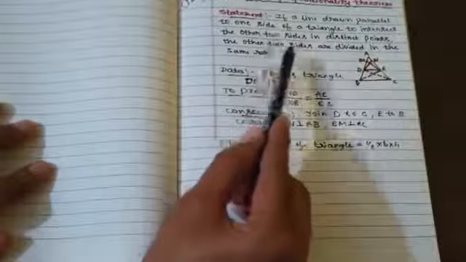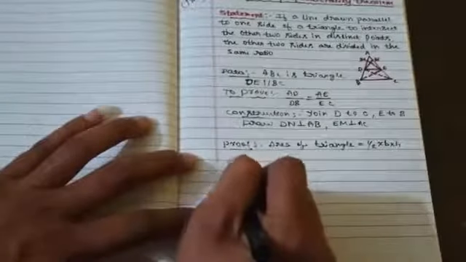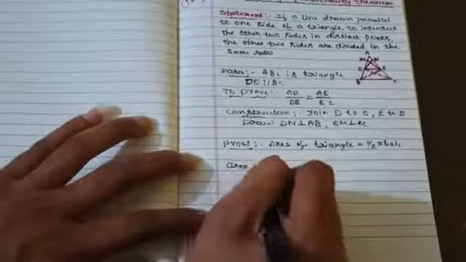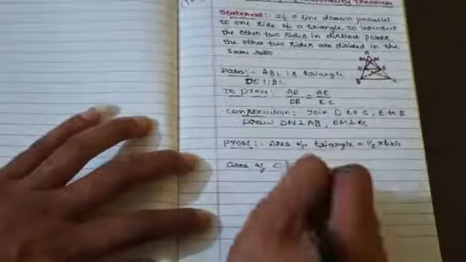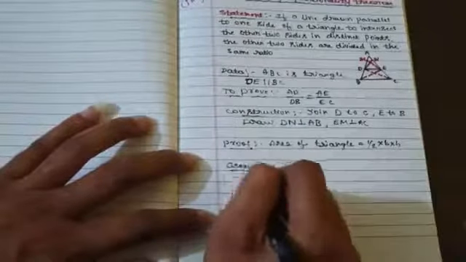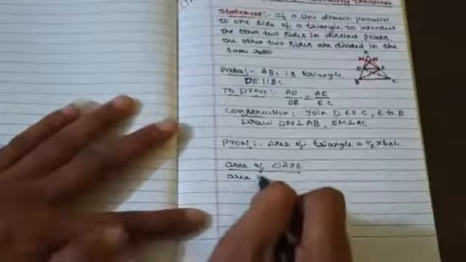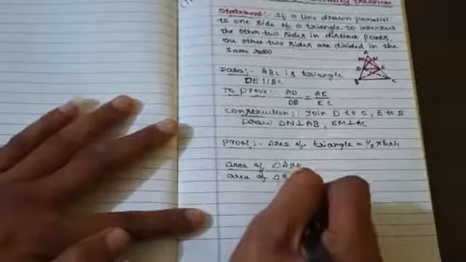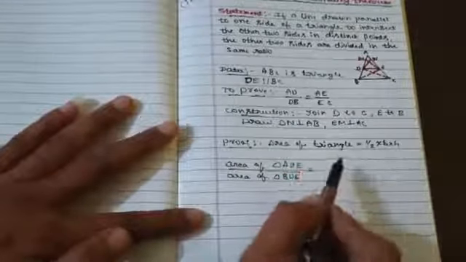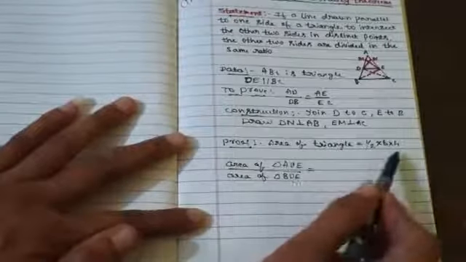In the statement they have said the other two sides are divided in a ratio, so I will write it in ratio form: area of triangle ADE divided by area of triangle BDE equals, now apply the area of a triangle formula for this triangle also, half into base into height.